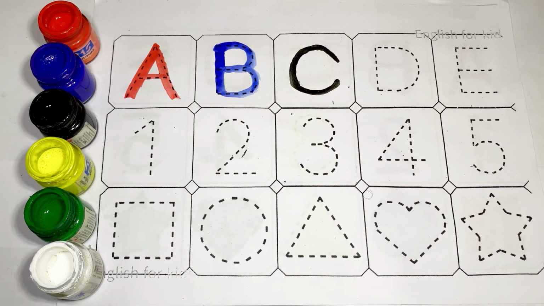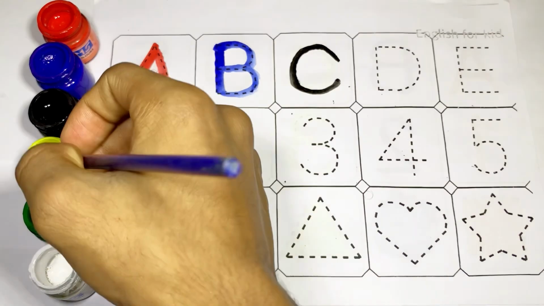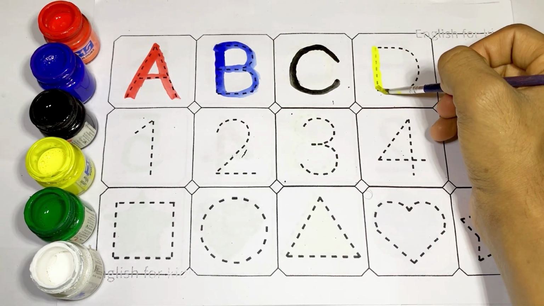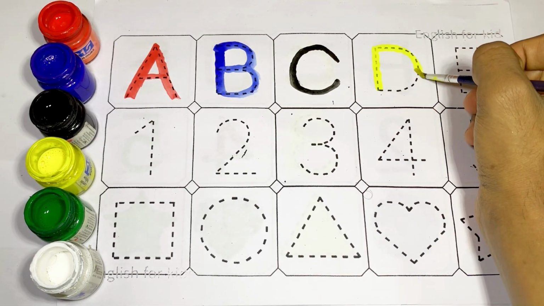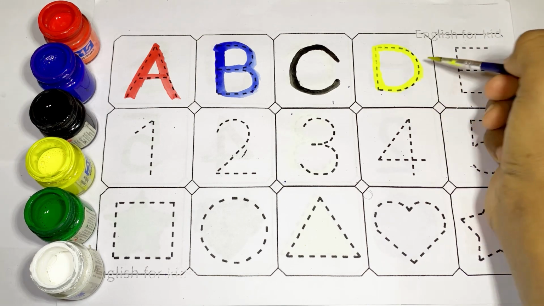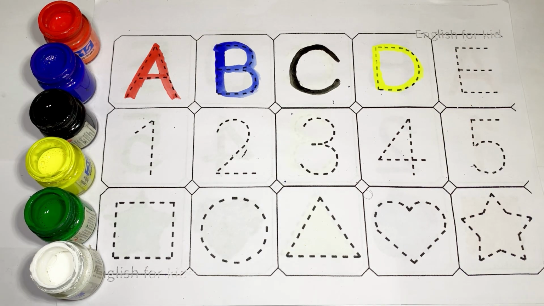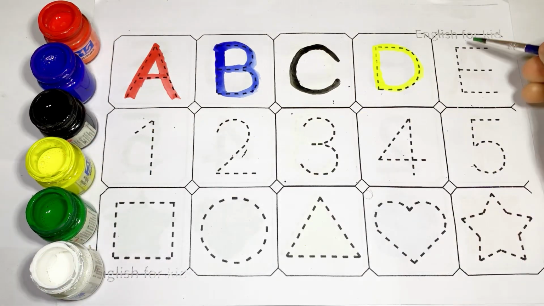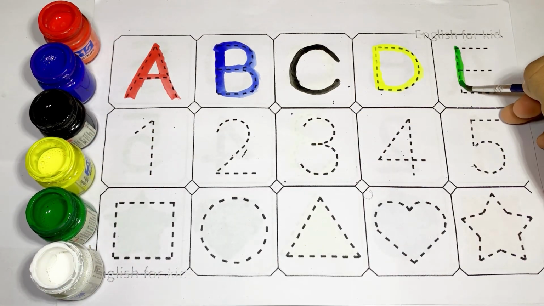Kids now draw D for dog, D for doll. The alphabets of D, and here is yellow color. Kids now draw E for egg, E for elephant. The alphabets of E, and here is green color.